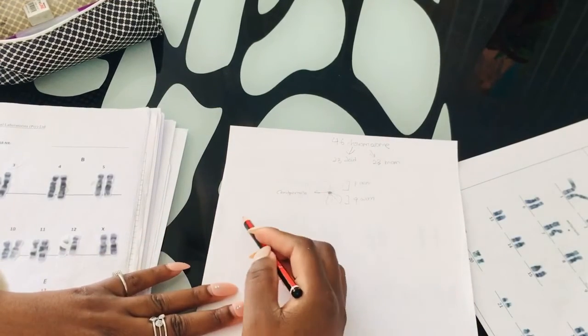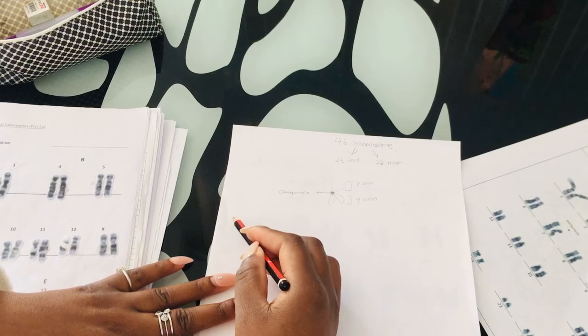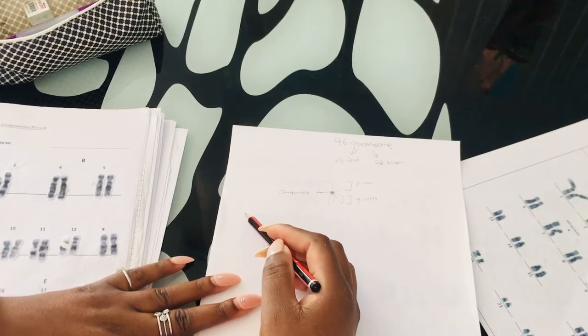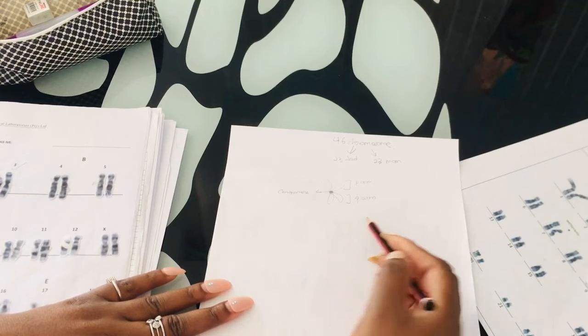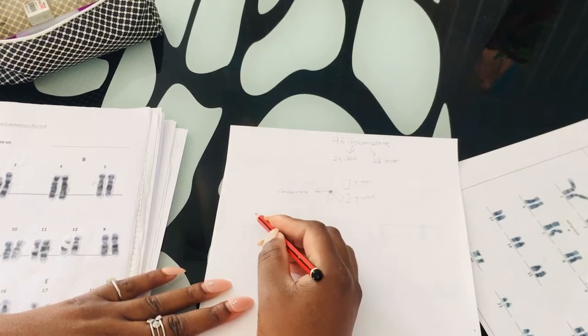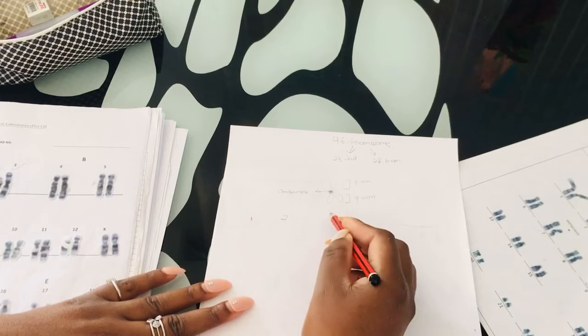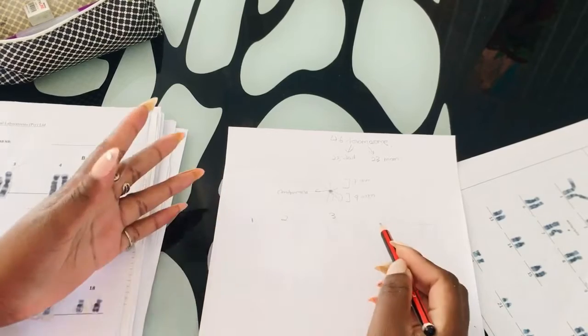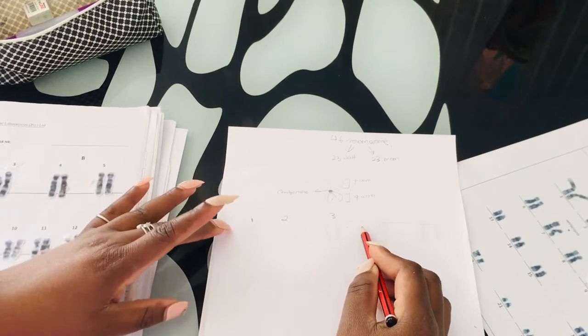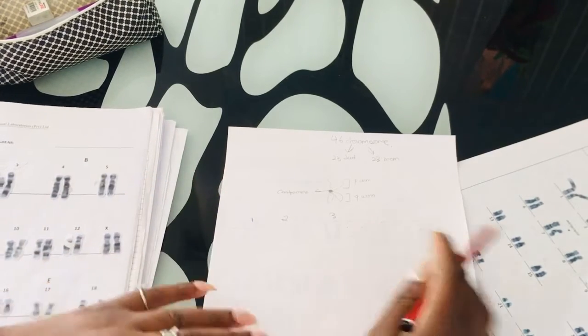So I'm going to try to locate the chromosomes that we're going to talk about today. I'm going to draw it like this. Here we have chromosome 1, 2, and 3. These are our longest chromosomes.